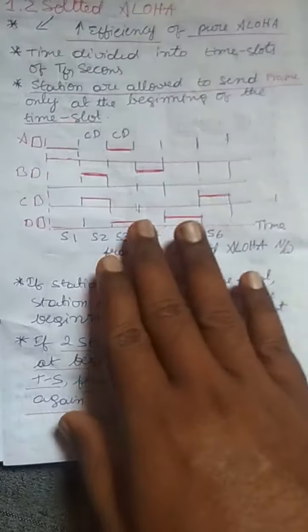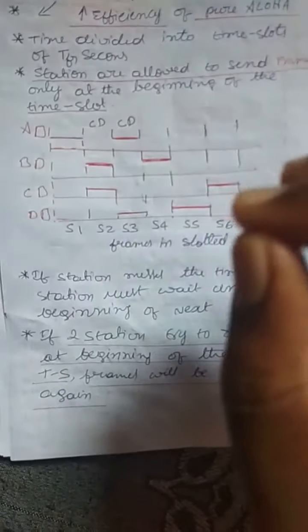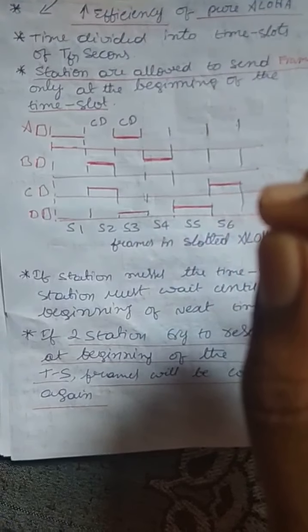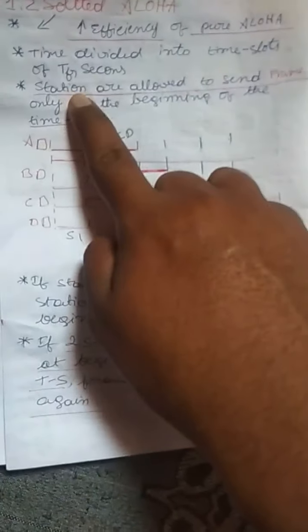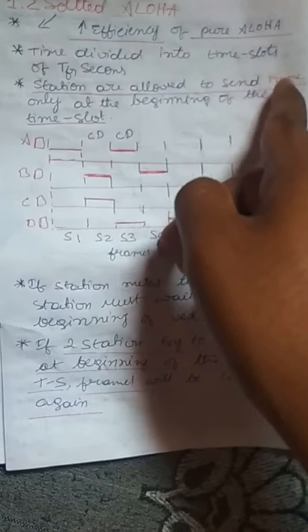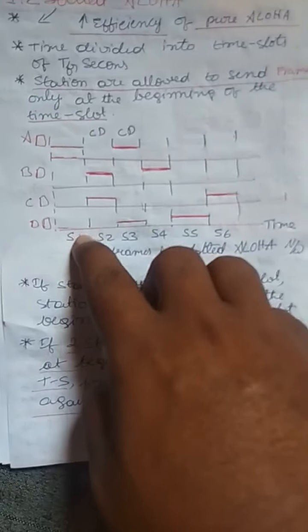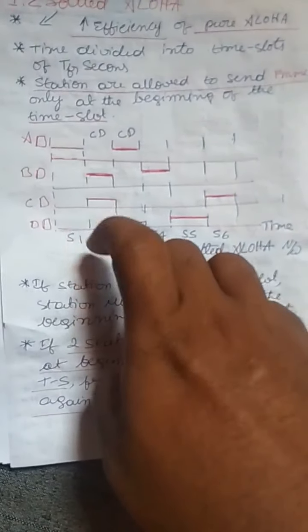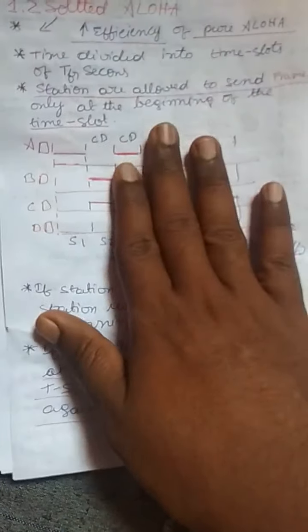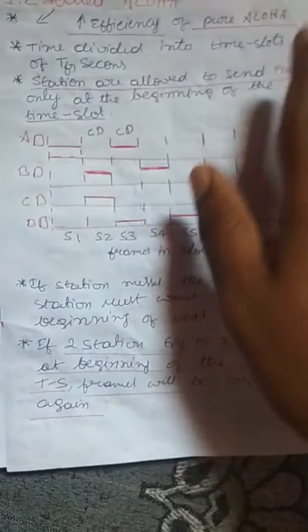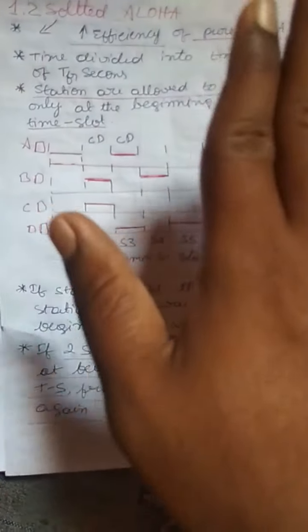Means they are given permission to send data when a slot begins. When a time slot begins, that is when we should send the frames, otherwise we cannot send.